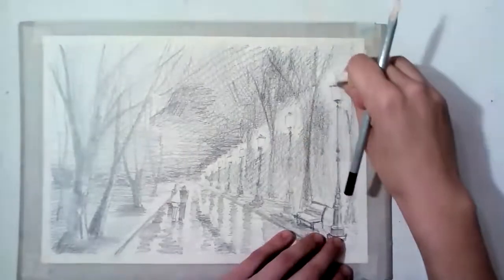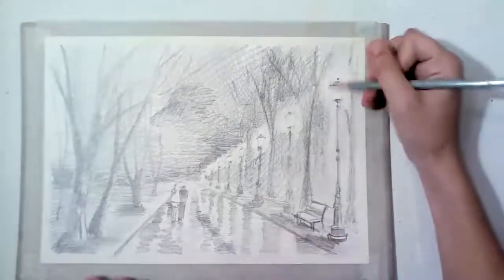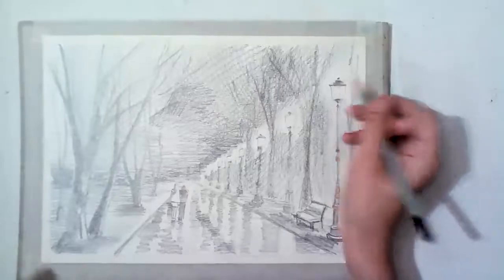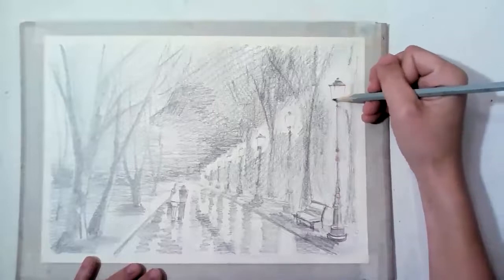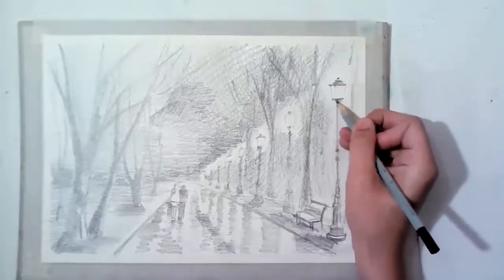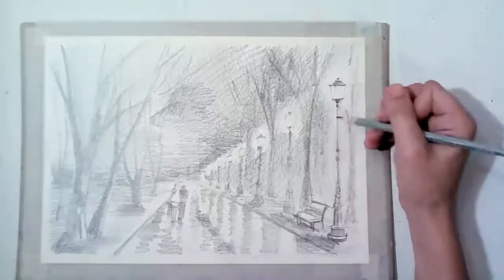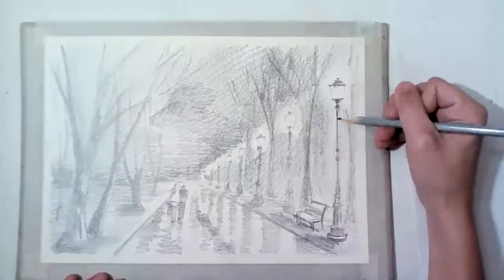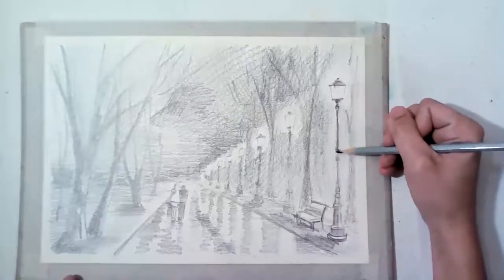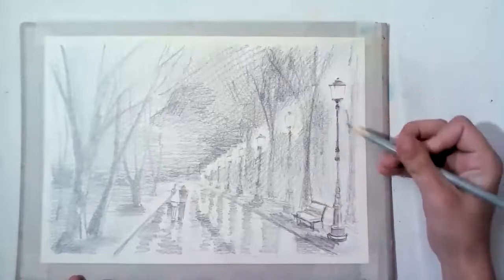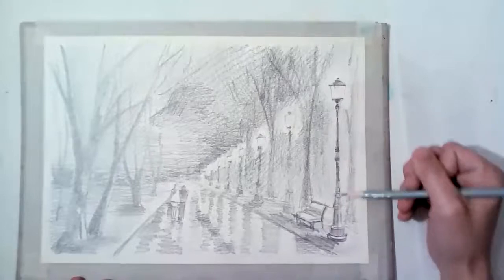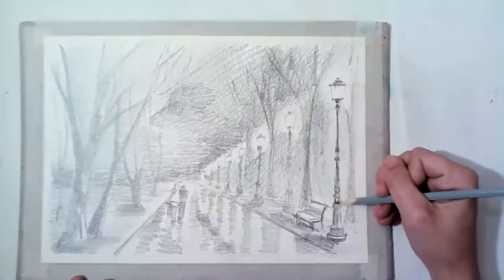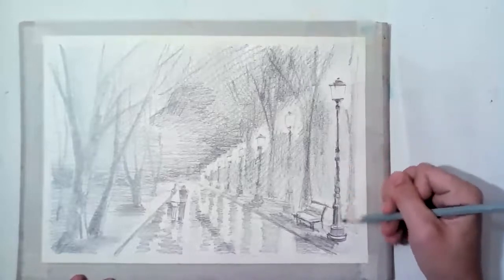And of course, let's say we started doing our street lamps, they're all in one tonality level, and then we did all our work all around, and our street lamps kind of disappeared. It means I need to come back and darken them.